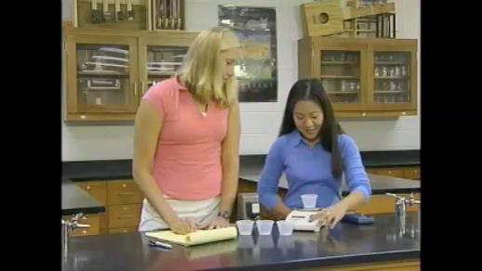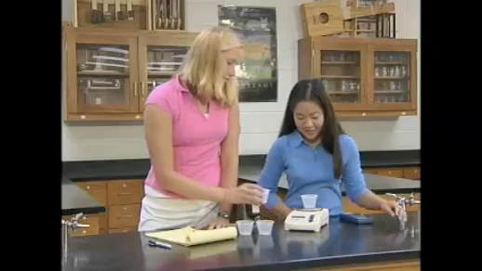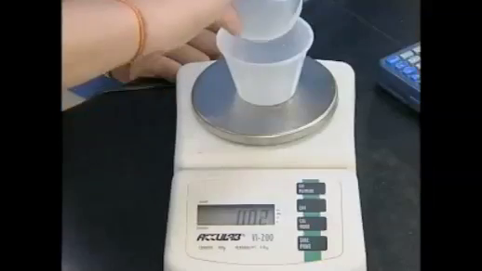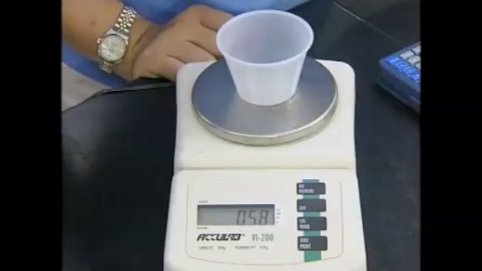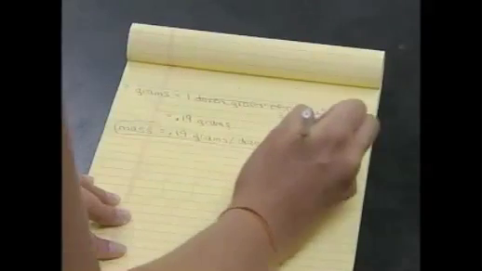The students have been given a cup with 3 dozen grains of rice. They find the mass of the rice to be 0.58 grams. This means that the rice has a mass of 0.19 grams per dozen grains of rice.